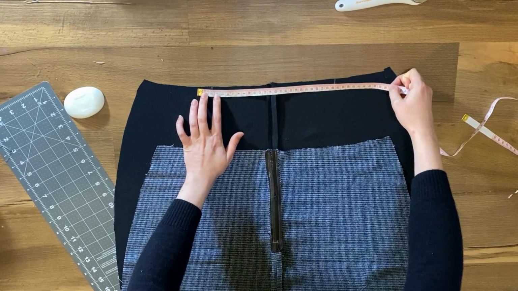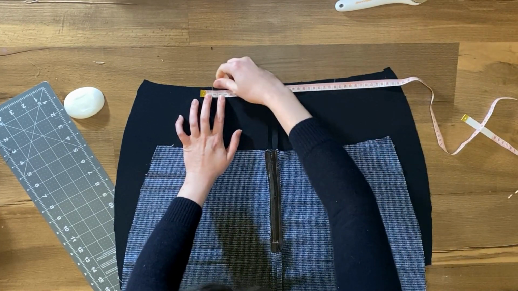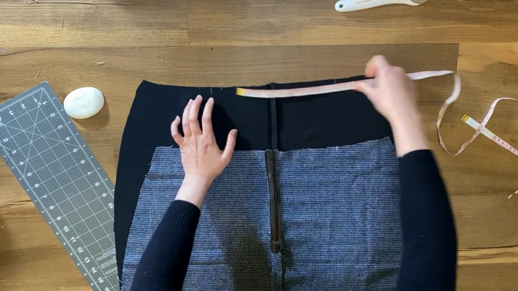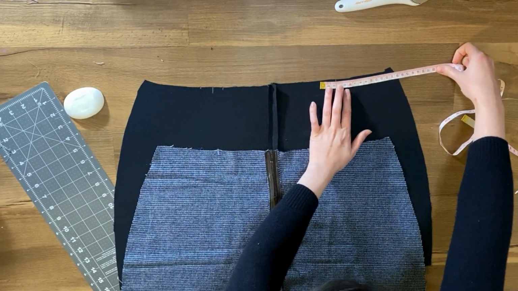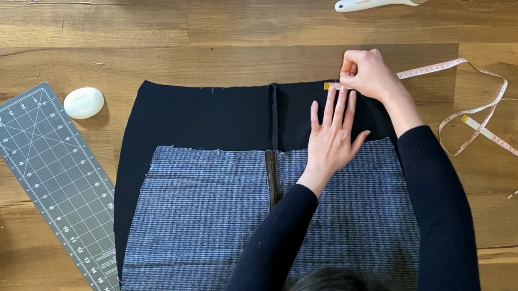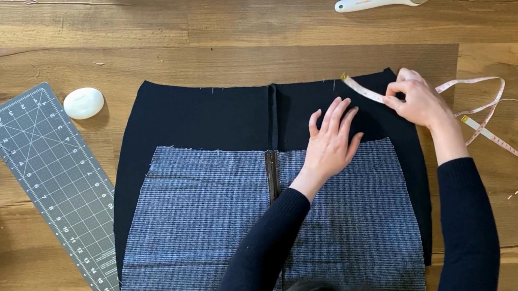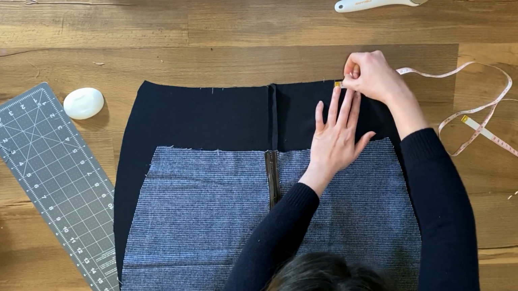Here, my dart is 1 centimeter wide on each side, so I'm gonna mark that, and I'm gonna do it for the 4 darts. Actually, these 2 panels are gonna go on top of one another, so it really counts as 2 darts.